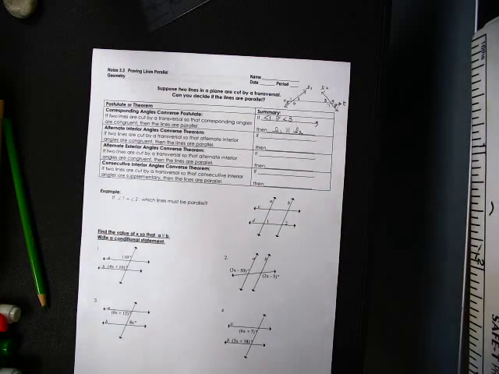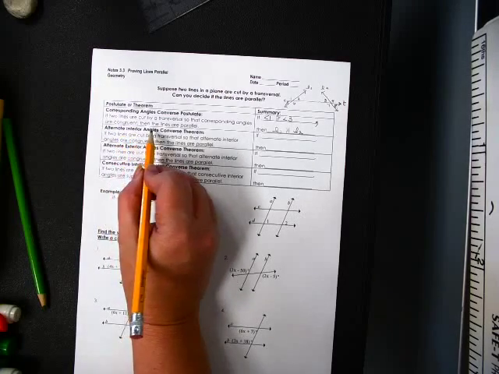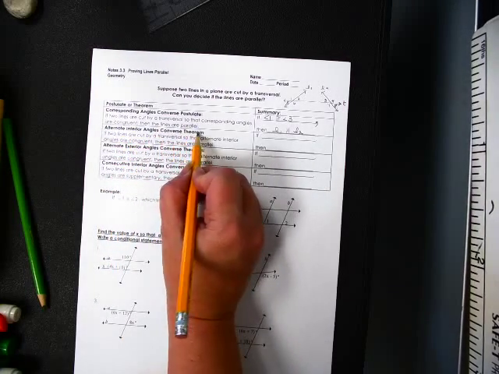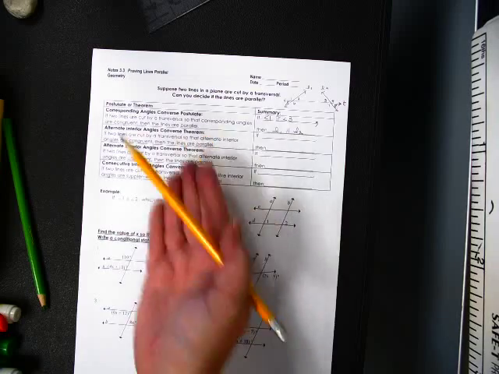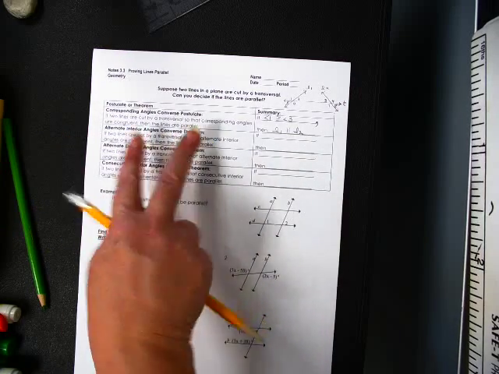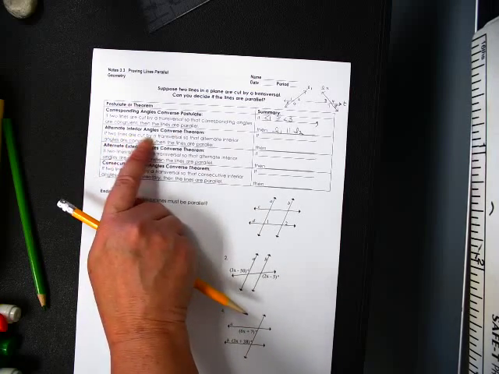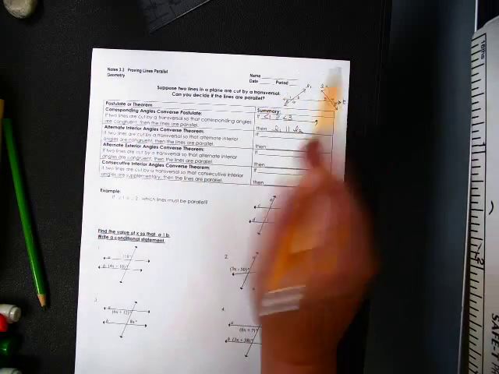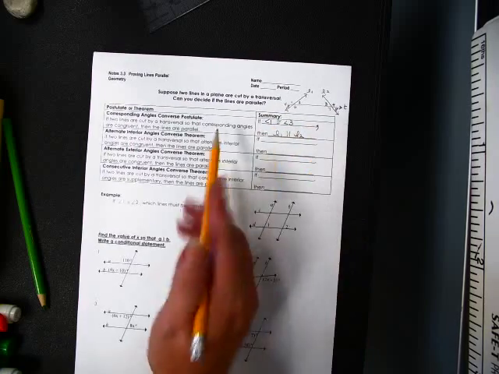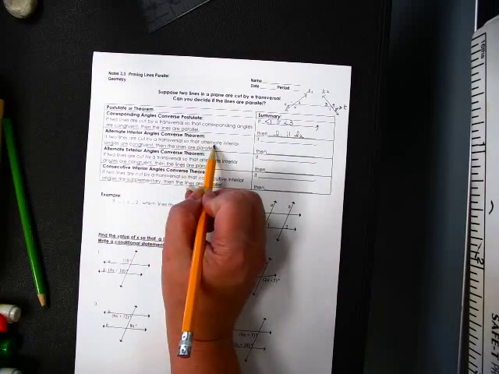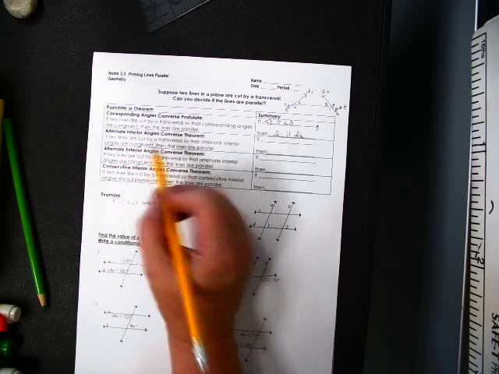Alright. Next, alternate interior angles converse theorem. So again, converse means go backwards, because like the converse statement, we flip it. Same here. If two lines are cut by a transversal so that alternate interior angles are congruent.